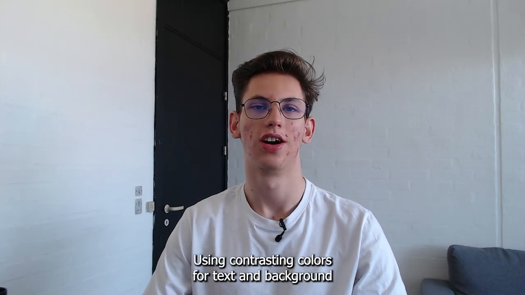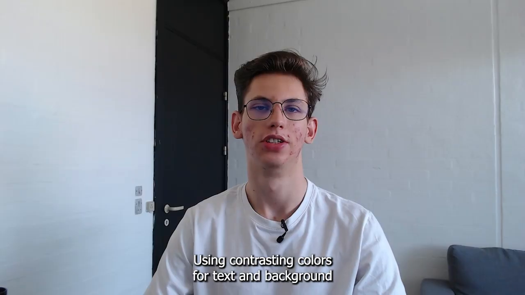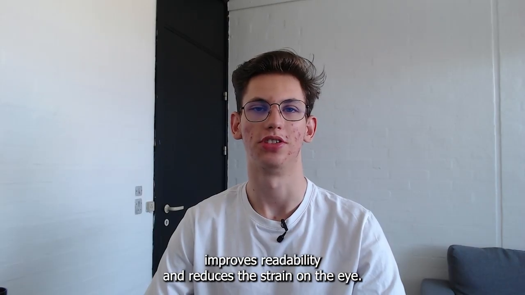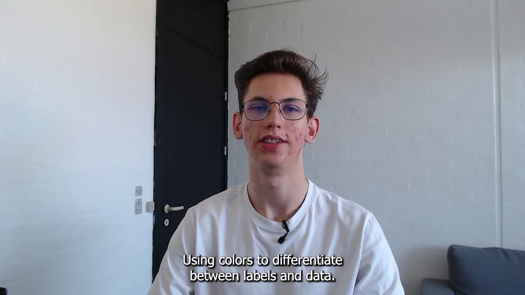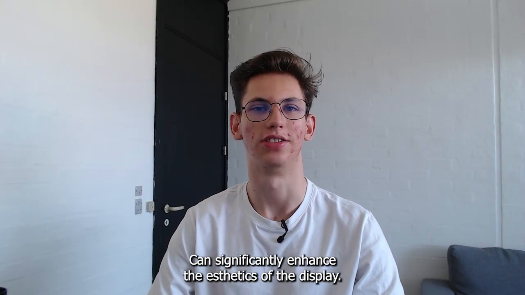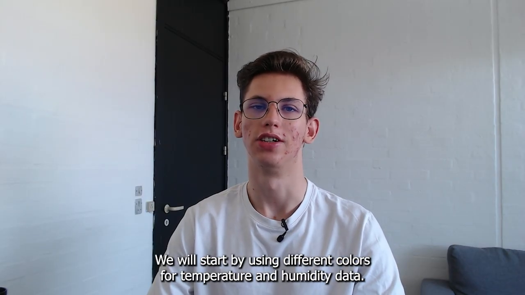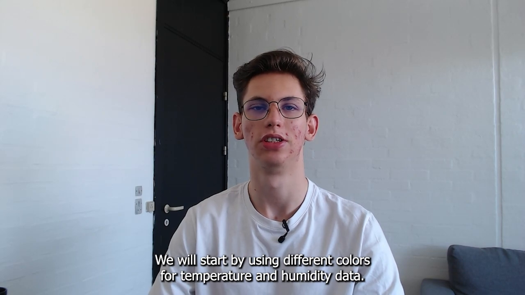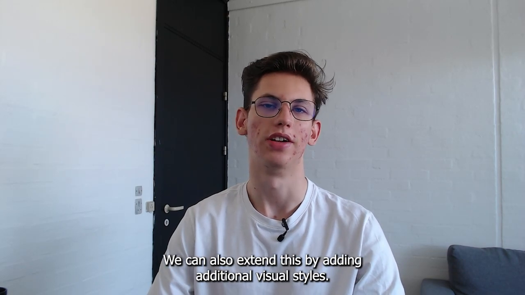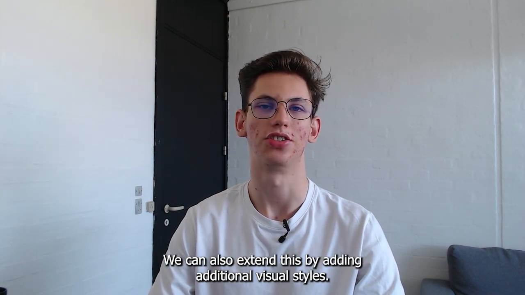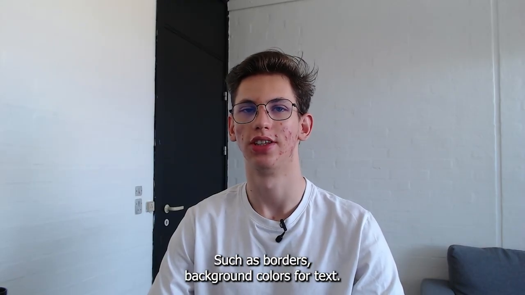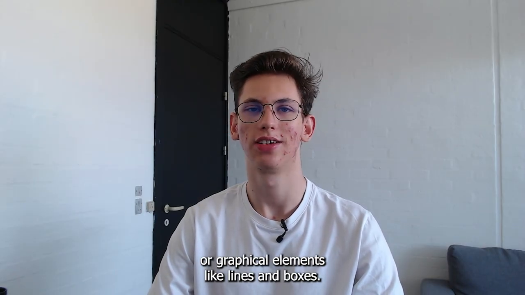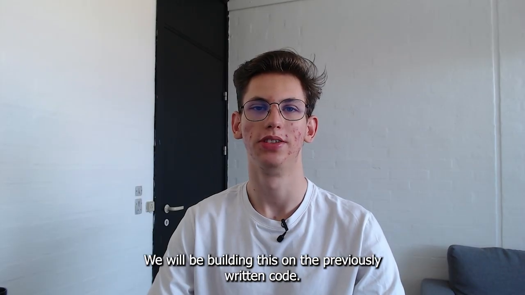Using contrasting colors for text and background improves readability and reduces the strain on the eye. Using colors to differentiate between labels and data can significantly enhance the aesthetics of the display. We will start by using different colors for temperature and humidity data. We can also extend this by adding additional visual styles, such as borders, background colors for text, or graphical elements like lines and boxes. We will be building this on the previously written code.